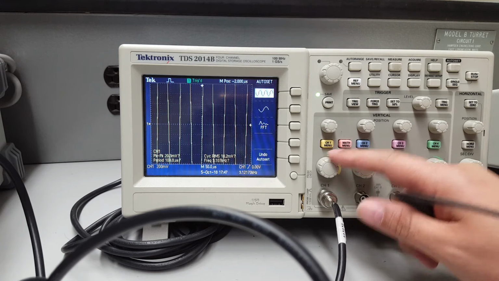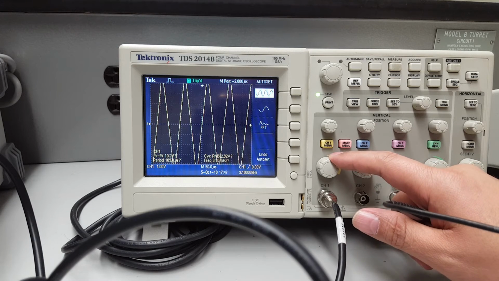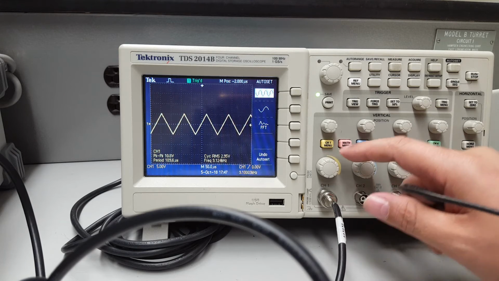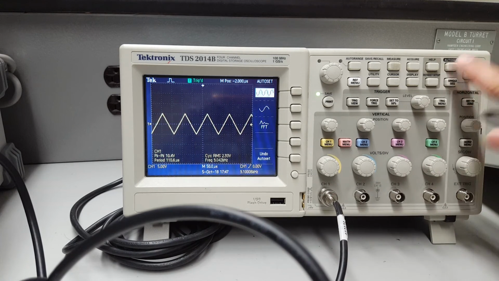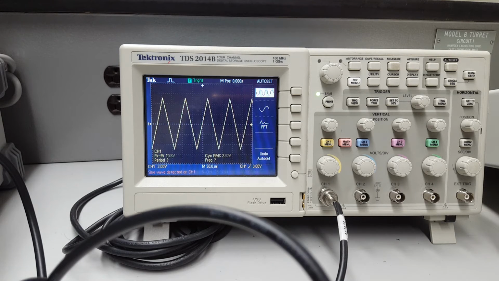But when you zoom in, you lose information about the signal. So that's no good. That's why sometimes if we push the auto set button, that will go back and reset our signal to the best possible value to zoom in.